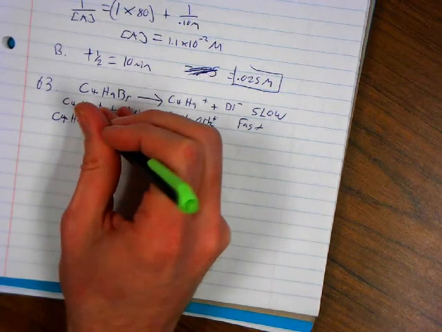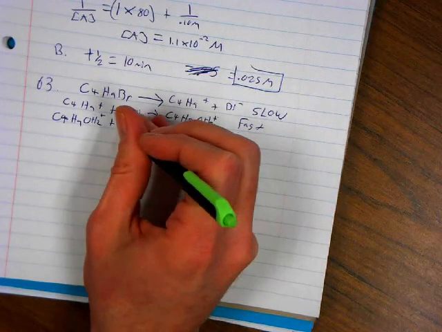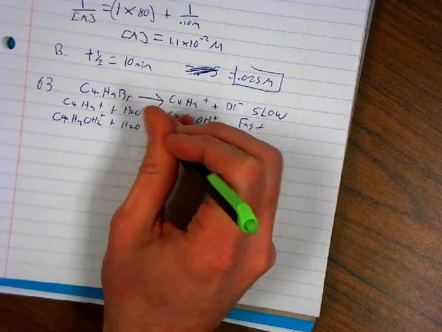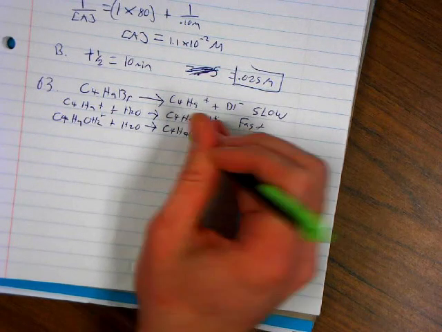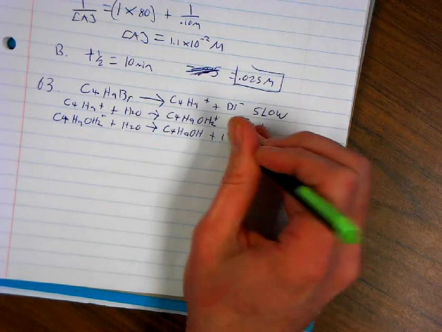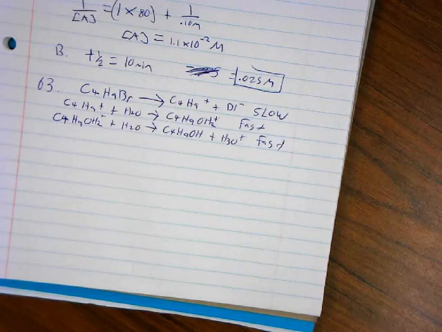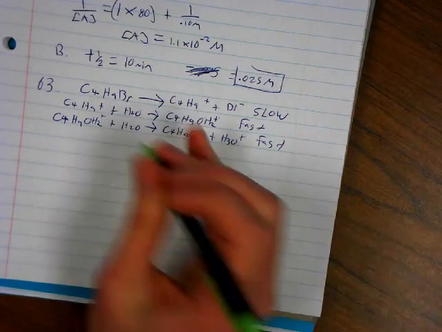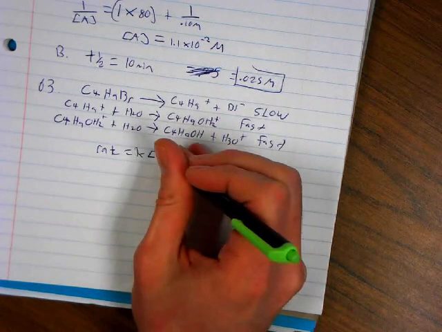And then the last step, I've got C4H9OH2+ plus H2O yields C4H9OH plus H3O+, and this is also fast. So the first thing it says is write the rate law.